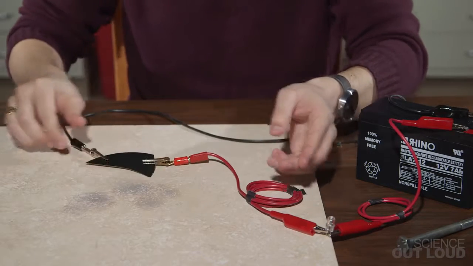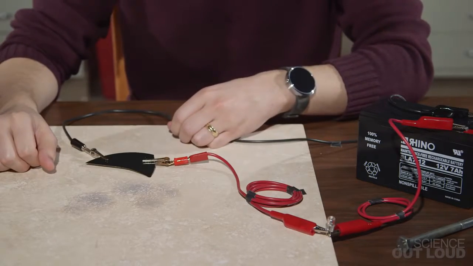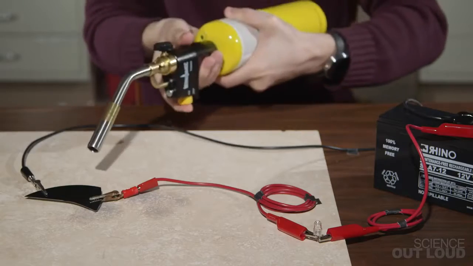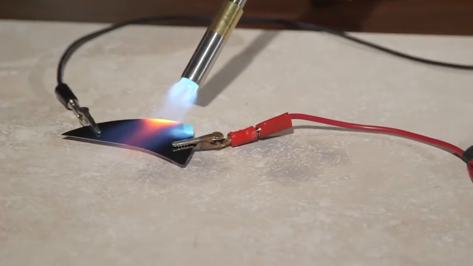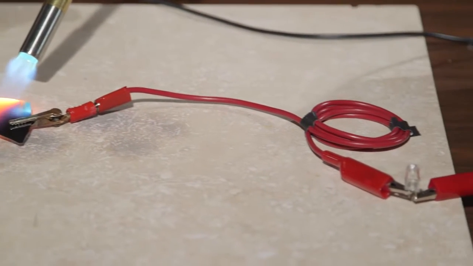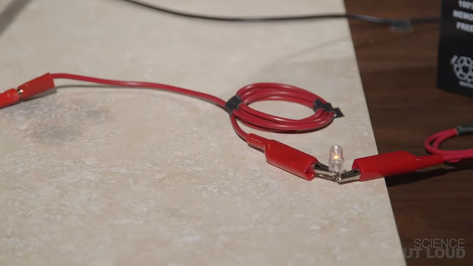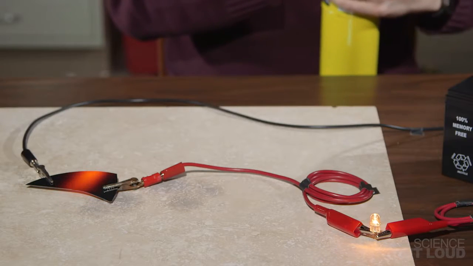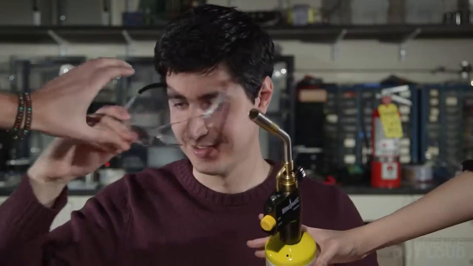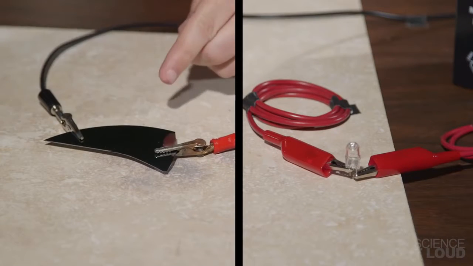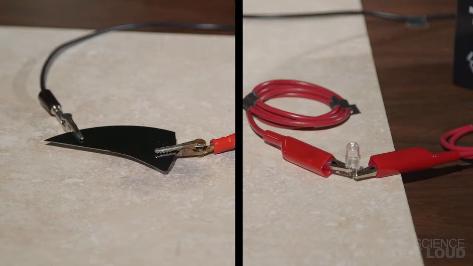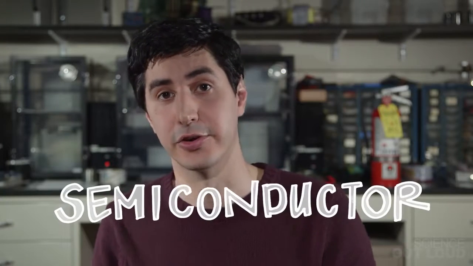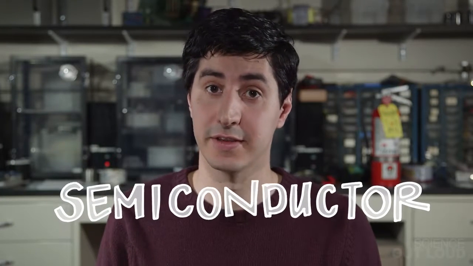The light stays off, so you might think the silicon's an insulator. But what if I heat it up? It lights up. The silicon is insulating at room temperature but conducts electricity when it's very hot. It's a semiconductor whose conductivity changes based on the environment.